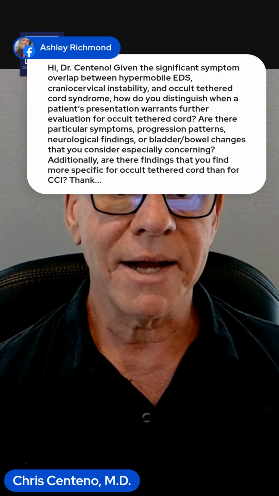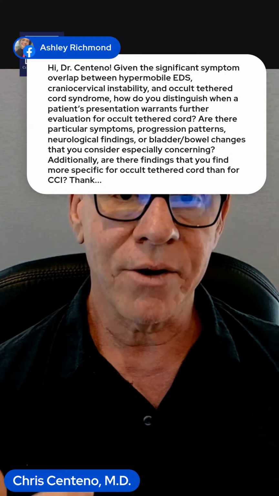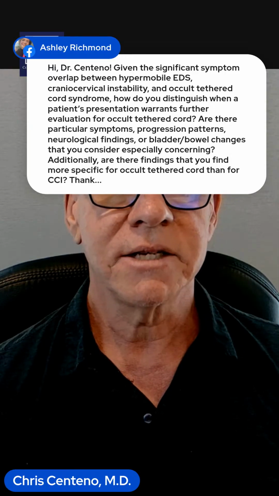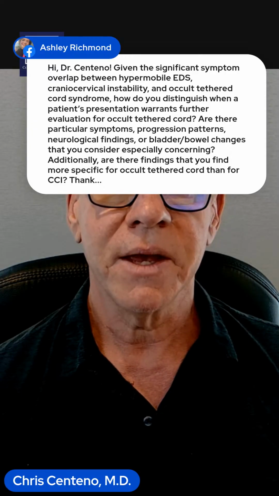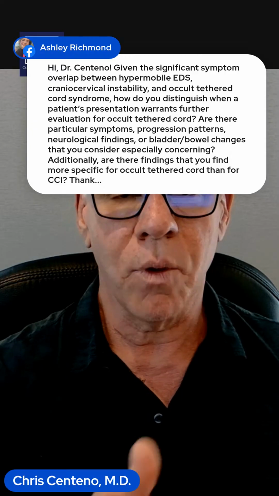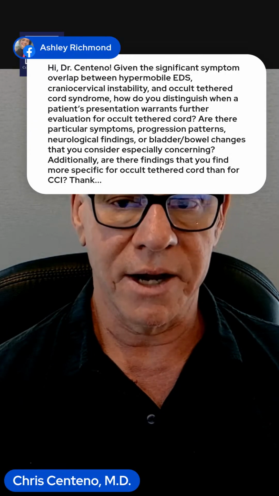So I think if you're talking about severe bowel and bladder issues, i.e., someone who is losing their bowels and bladder rapidly, then you're going to lean more towards an occult tethered cord diagnosis.